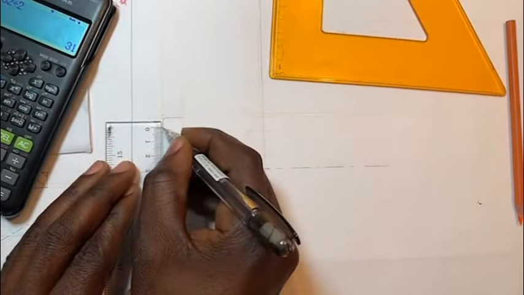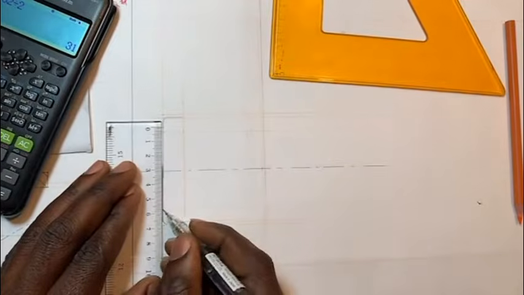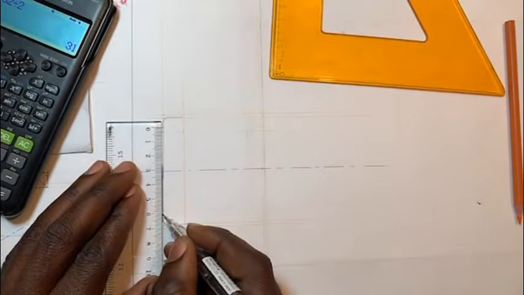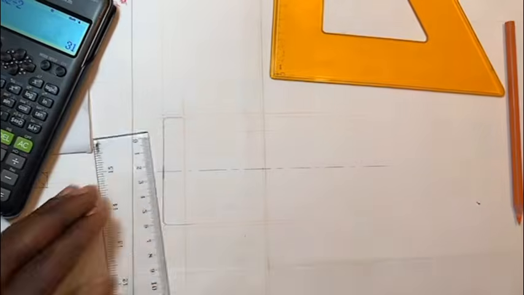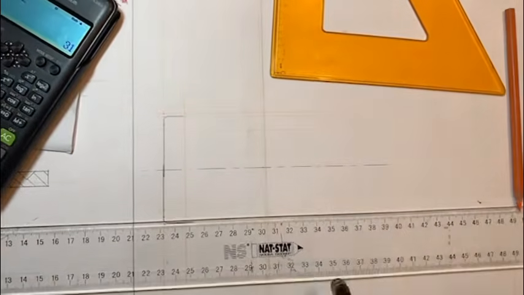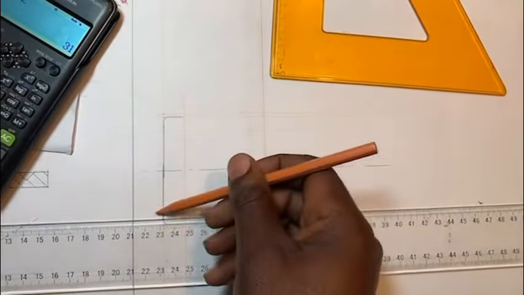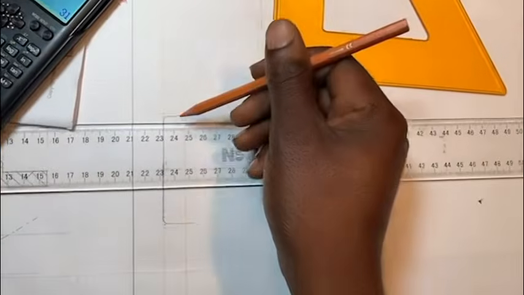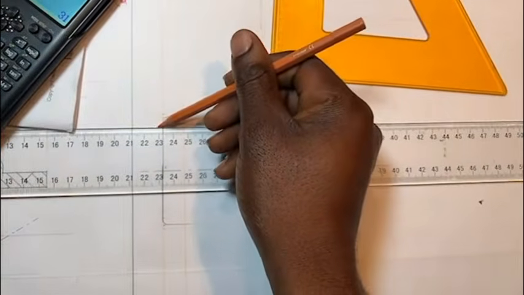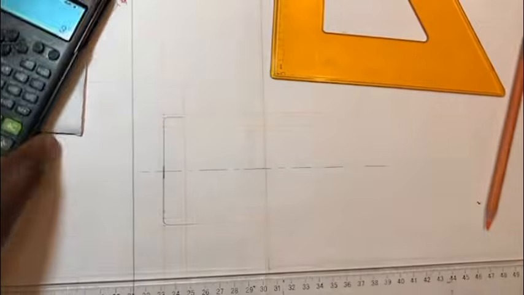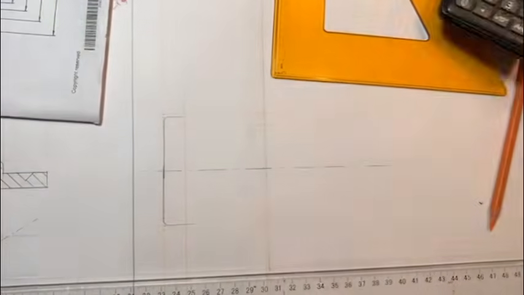I mark it 0 and mark it 61, 62. Just that one. Then I can have a construction line here, another construction line. Okay, so now I can see it clearly.